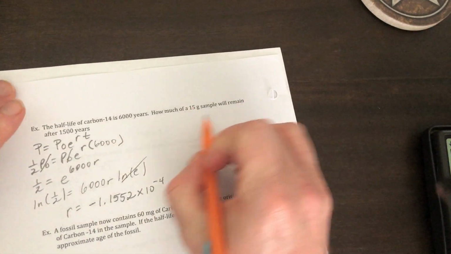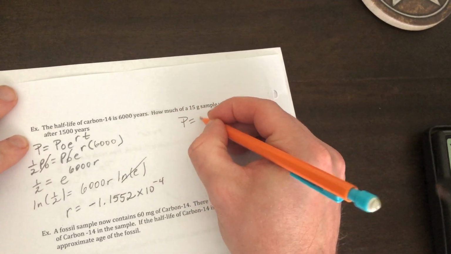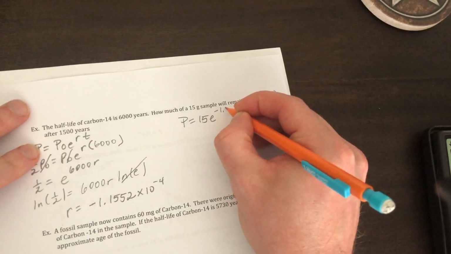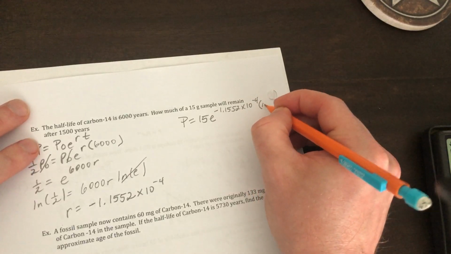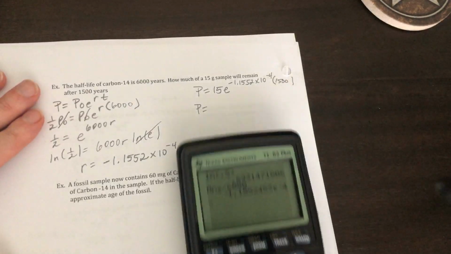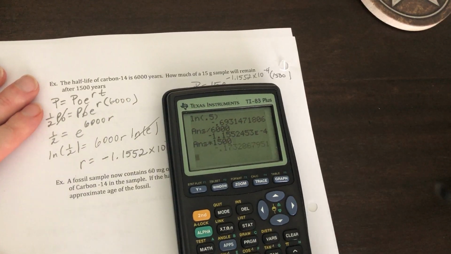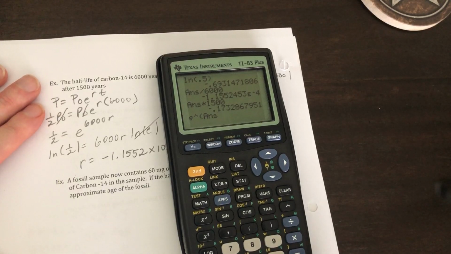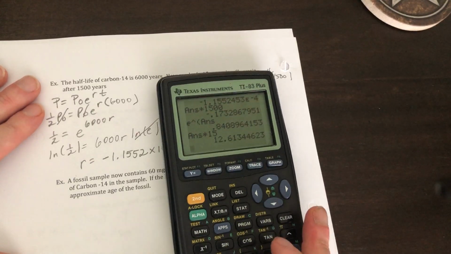Okay, now it says how much of a 15-gram sample will remain after 1,500 years. Your initial amount is 15. Your R is negative 1.1552 times 10 to the negative 4, and that's after 1,500 years. So I'm going to do the exponent first. I'm going to multiply that number already in the calculator times 1500. I'm going to raise e to it, and I'm going to use the answer function. Okay, and then I'm going to multiply it by 15. So 12.613 grams.